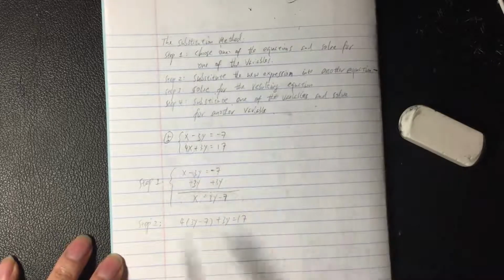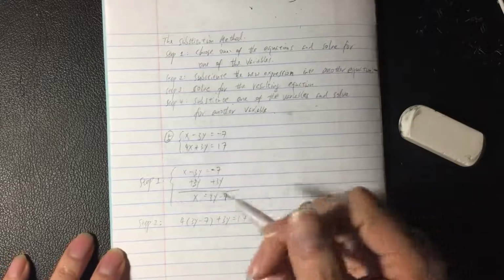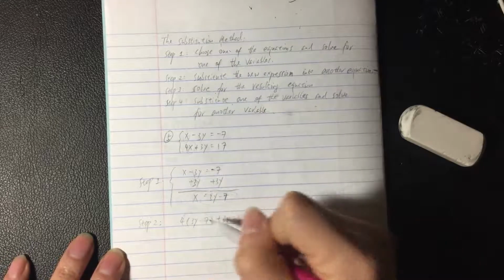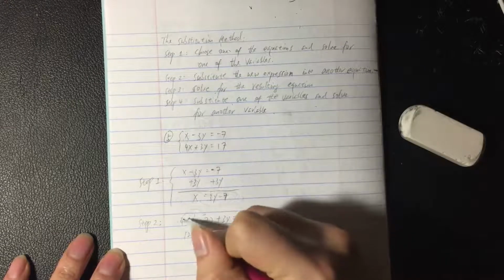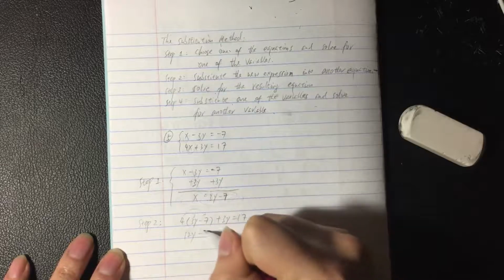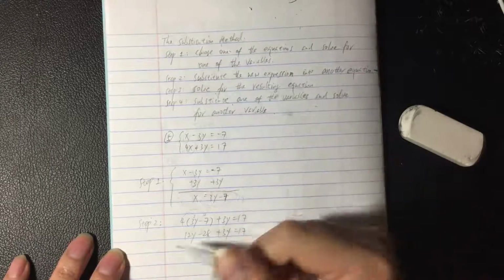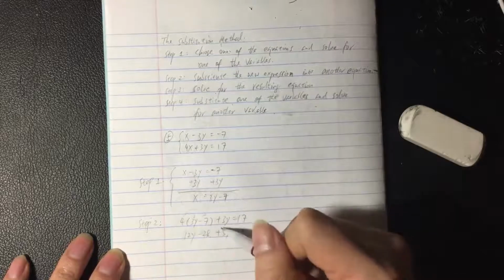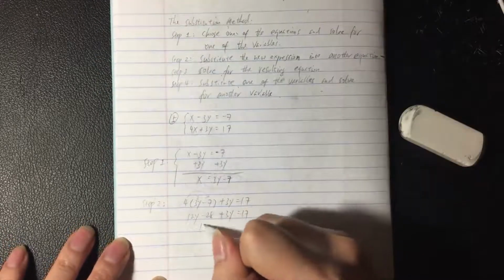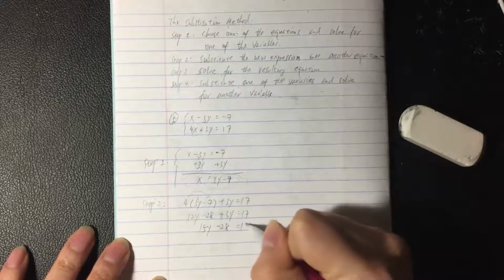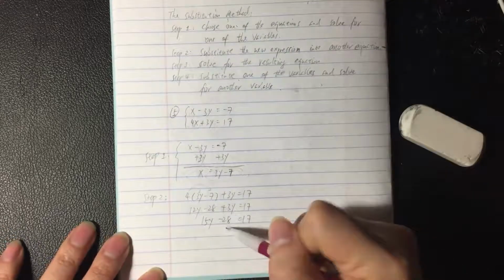Step 3. Solve the resulting equation. I first of all distribute 4. 4 times 3y is 12y. Positive 4 times negative 7 is negative 28. Plus 3y equal to 17. Then combine like terms. 12y plus 3y is 15y. Minus 28 equal to 17. In order to get y by itself, I can add 28 to both sides.